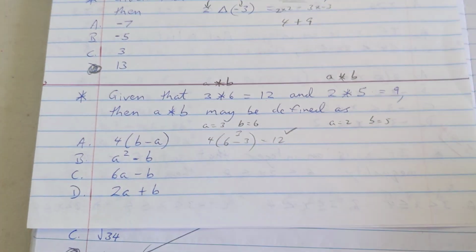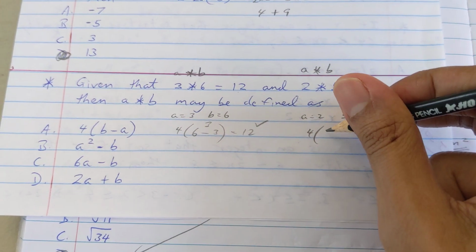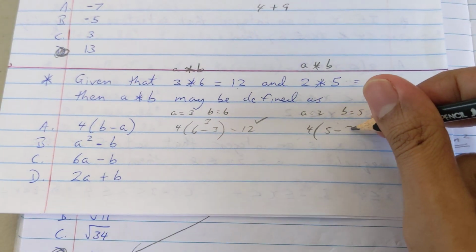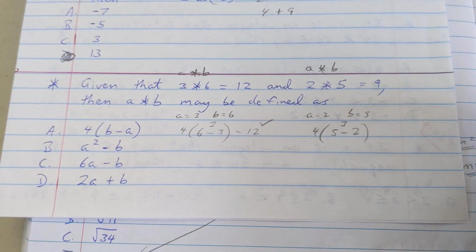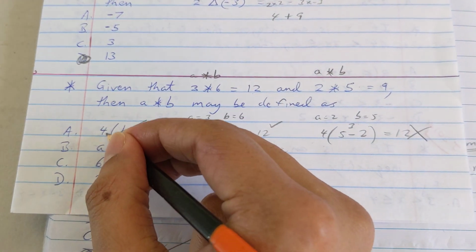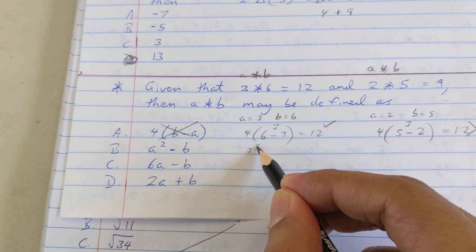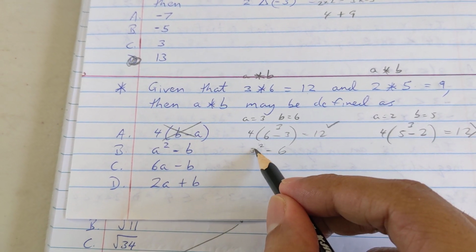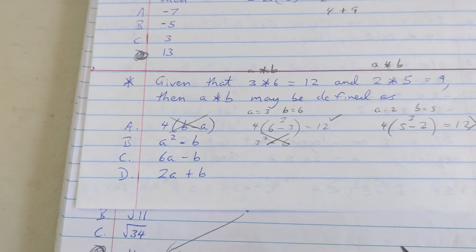It worked for the first part. Let me see if it's working for this one now. So 4 times B, which is 5, minus A, which is 2, based on the second part, and I'm supposed to get 9. 5 minus 2 is also 3. 4 times 3 is 12. I was supposed to get 9, so I know this one can't be my answer. And you keep going like that. A is 3, so there's going to be 3 squared minus 6. 3 squared is 9. 9 minus 6, 3. It didn't work out to 12, so I know that can't work either.